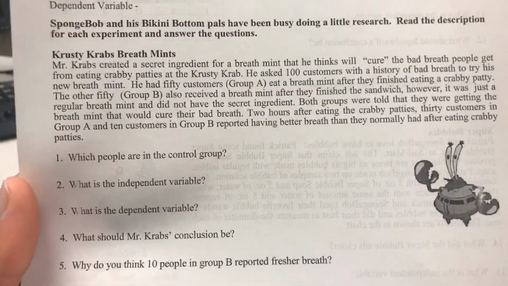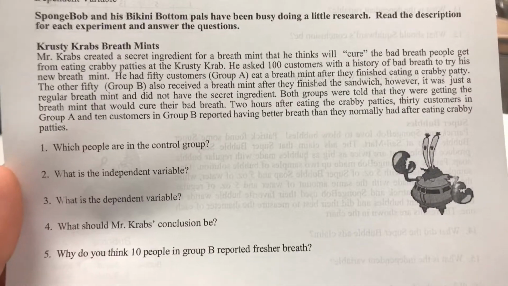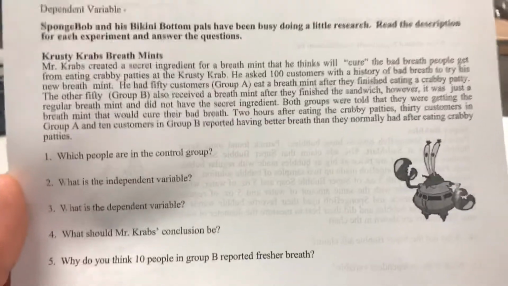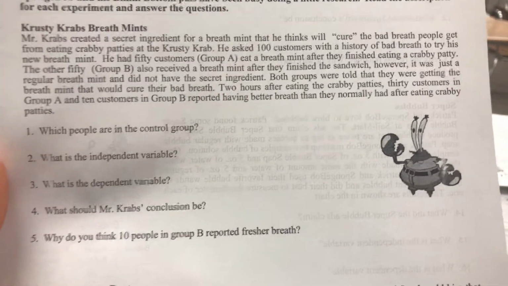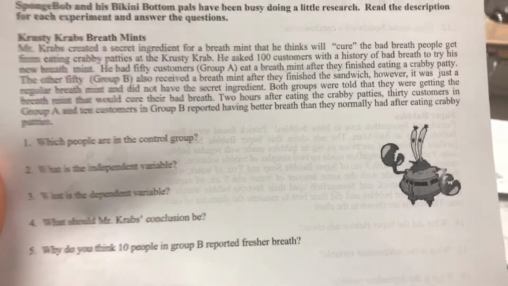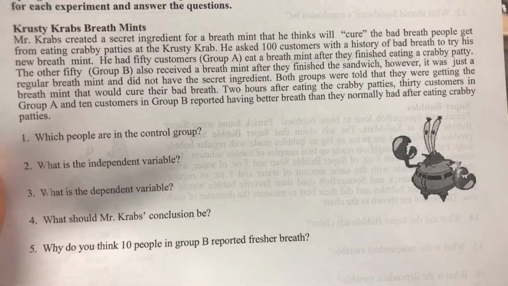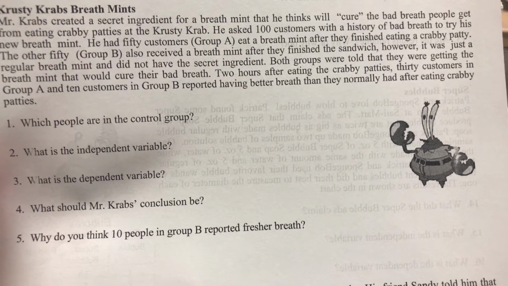It says Mr. Krabs created a secret ingredient for a breath mint that he thinks will cure the bad breath people get from eating Krabby Patties at the Krusty Krab. He asked 100 customers with a history of bad breath to try his new breath mint. 50 customers, which he called Group A, eat a breath mint after they finish eating a Krabby Patty. The other 50 also receive a breath mint after they finish. However, it's just a regular breath mint that did not have the secret ingredient.